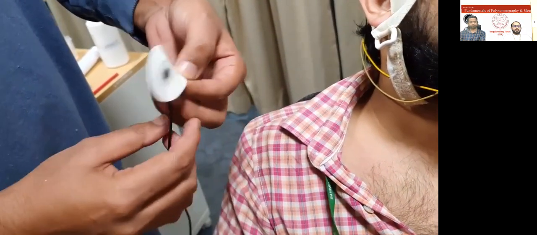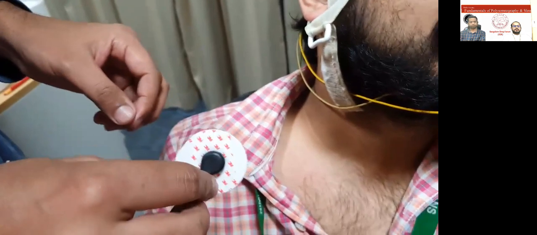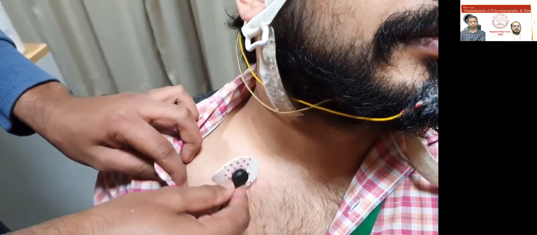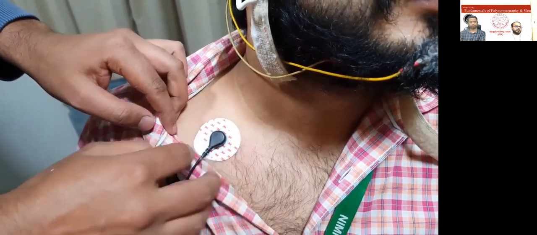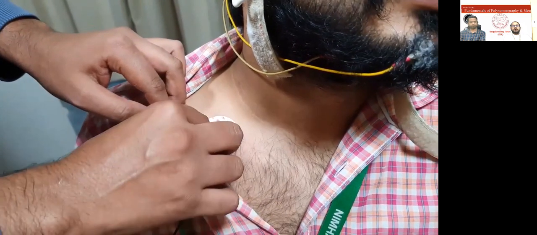These are adhesive electrodes. As you can see, the electrode is already attached to the adhesive pad. Otherwise, sometimes people put the pad on first and then press the electrode, which might not be very comfortable for the subject. So it's a good idea to attach the electrode to the adhesive pad and then place it. If people have chest hair, we have to be very careful when we take them out in the morning.